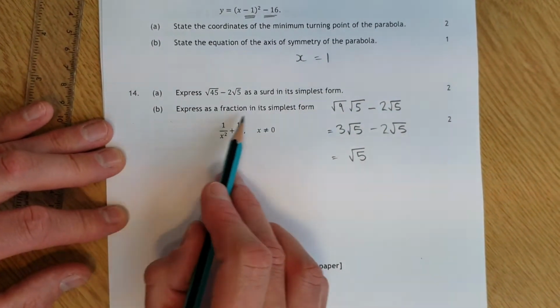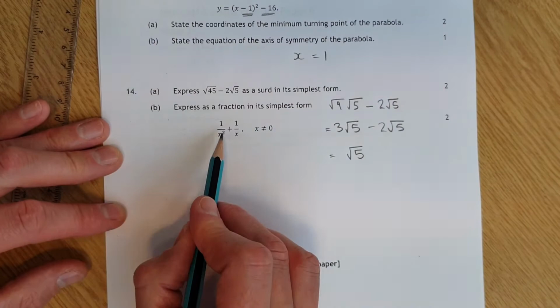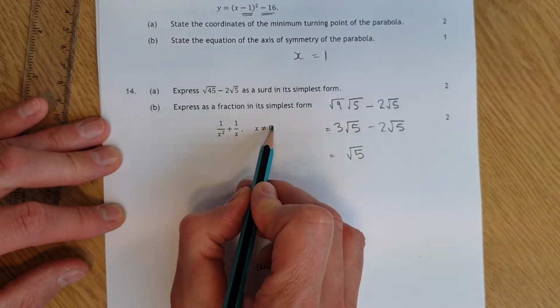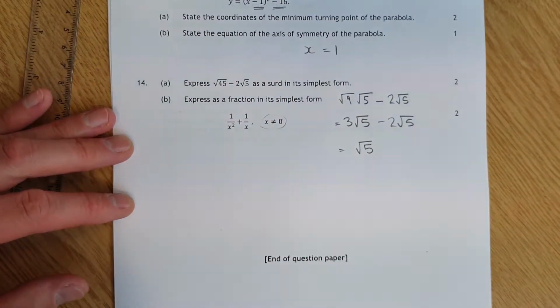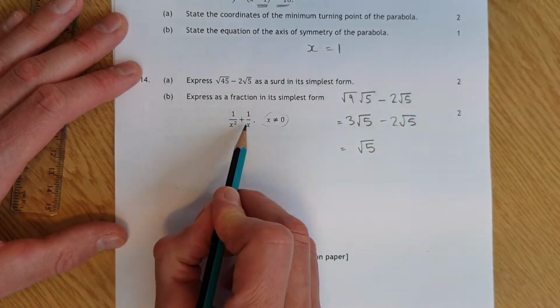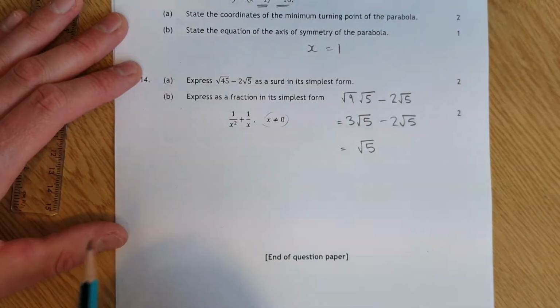Part B, it expresses a fraction in its simplest form. So we've got to add these two fractions together, so we need to have the denominators the same. This bit here is just a bit of technicality. You don't need to do anything with that to solve the problem. It just tells you that x isn't allowed to be 0 because the denominators cannot be 0, but you don't need to worry about that.